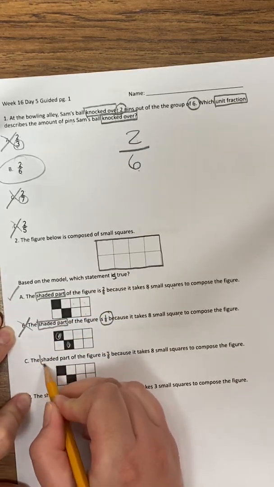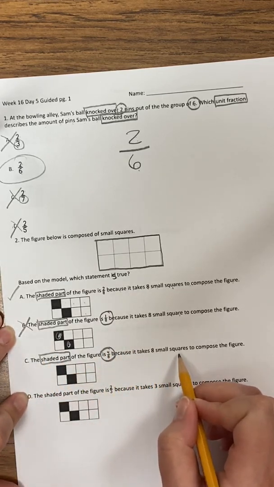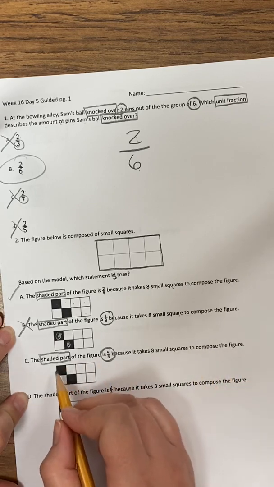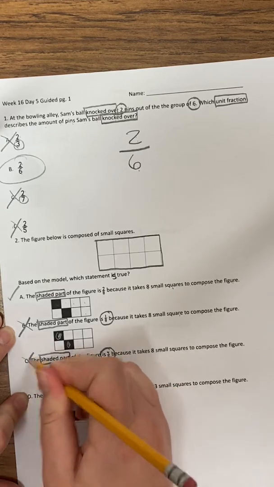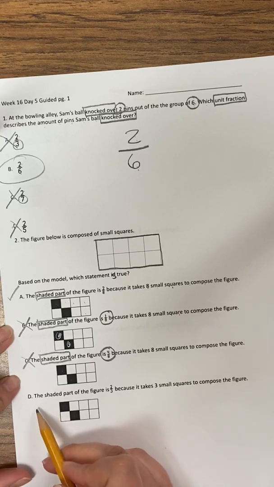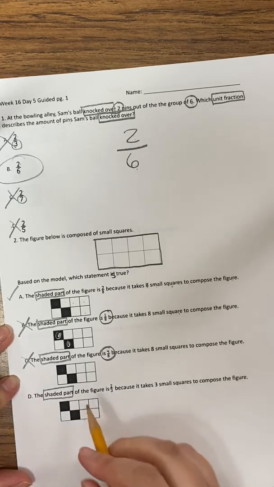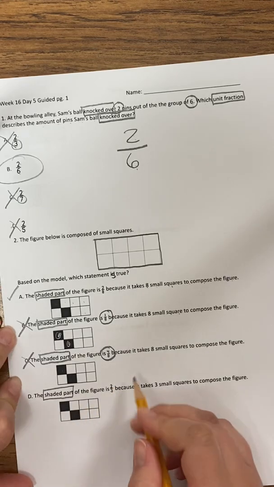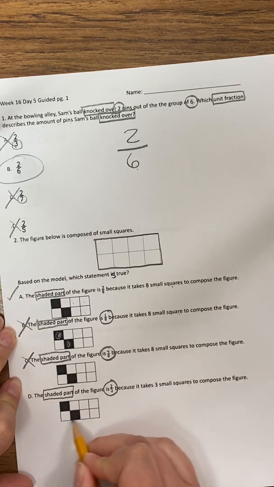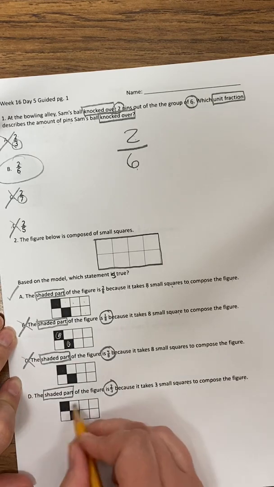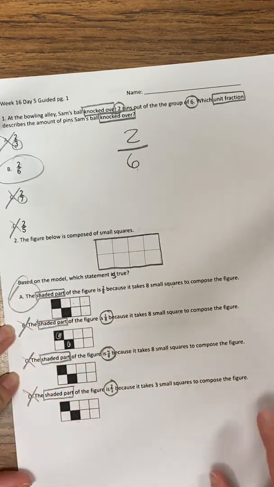C, again, the shaded part of the figure is 4/8 because it takes 8 small squares to compose the figure. Well, how many is actually shaded? 1, 2. 4, 2? No, makes no sense. Let's go here. The shaded part, again, reading everything carefully, of the figure is 2/3 because it takes 3 small squares to compose the figure. Are there 3 small squares in here? No. What's our total? It is 8. D is not our answer, so A is our correct answer.